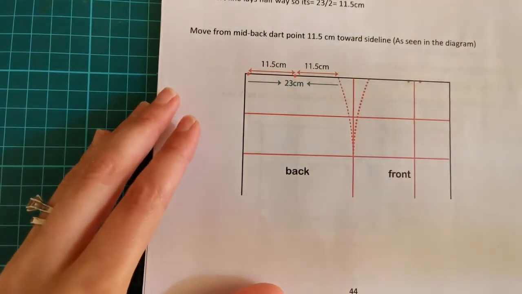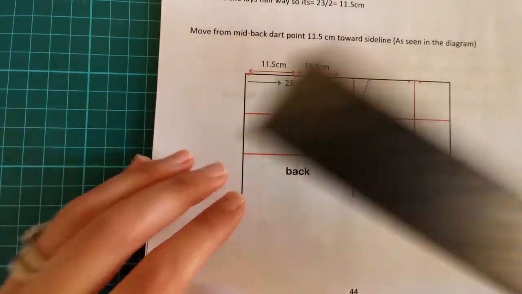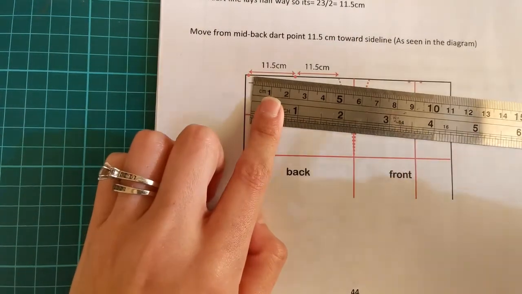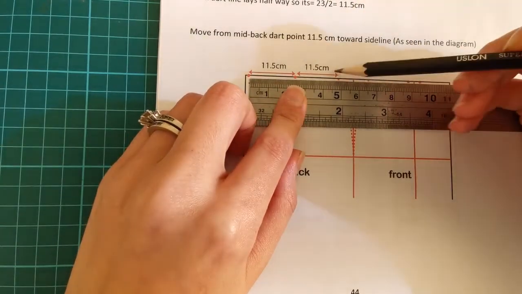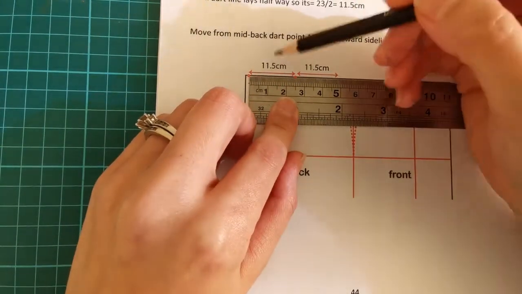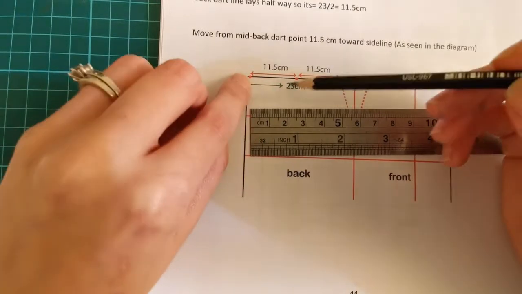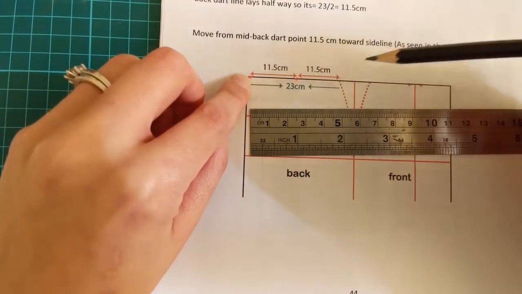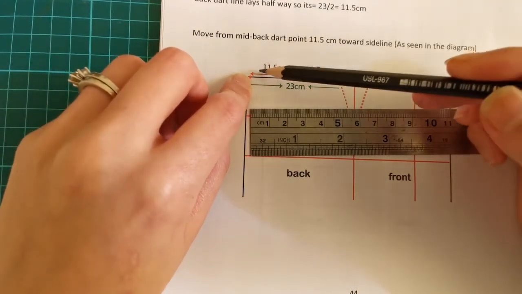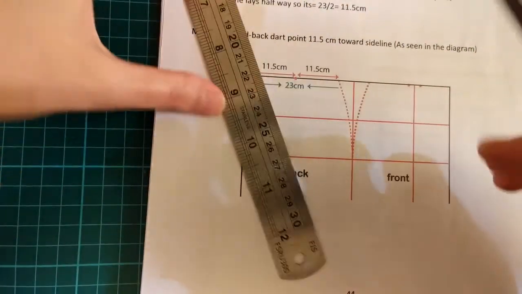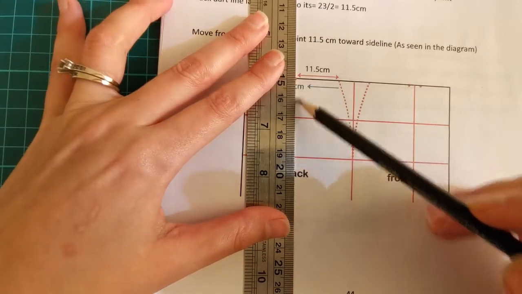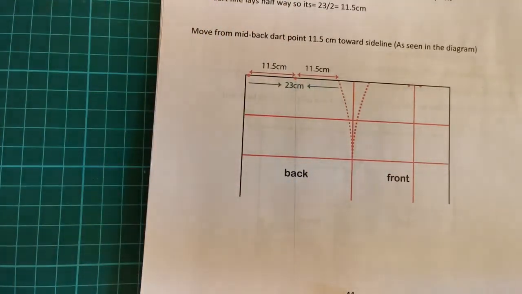So by just using a ruler between this point here and this point here, you can measure it and divide it into half. When I measured it, it was 23 centimeters. I divided by half, 11.5 centimeters and 11 centimeters, and you can draw a line all the way down, okay.